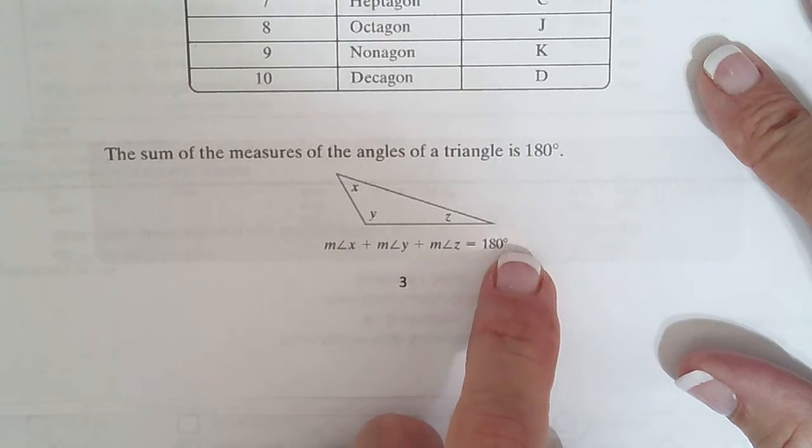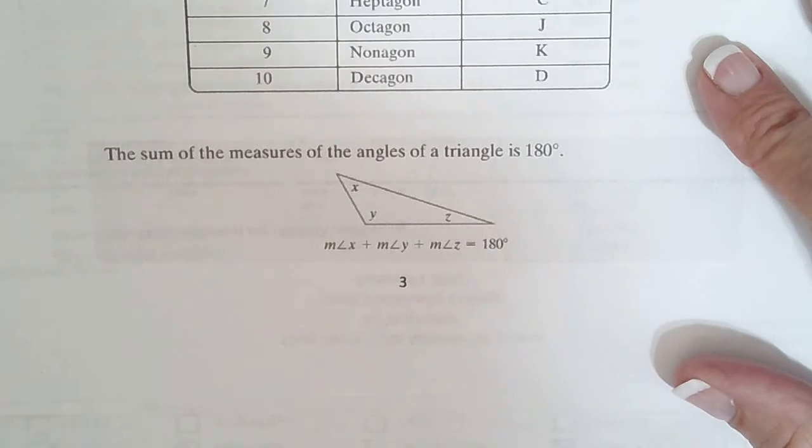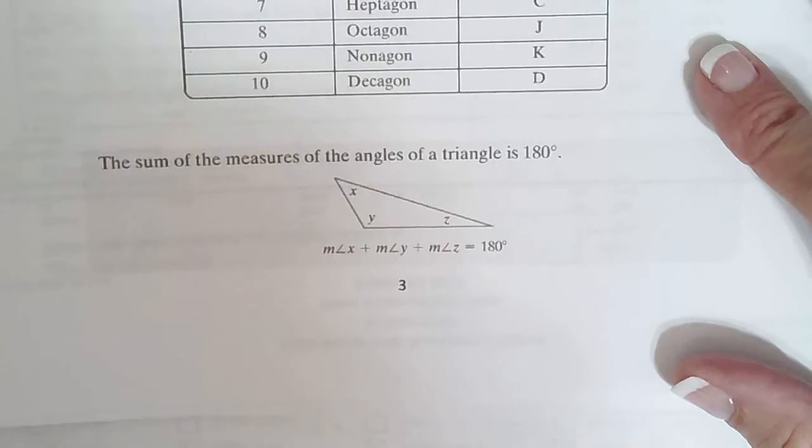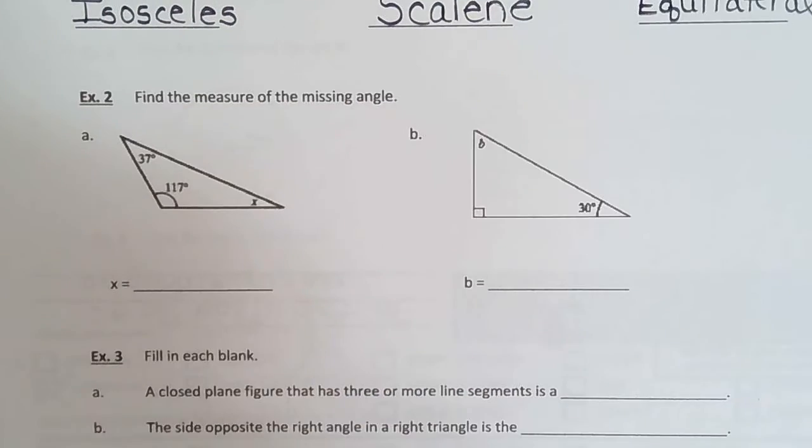Huge property. That is definitely something you want to remember for later. So the 3 angles of a triangle will always add to 180, or in math terms, sum to 180.